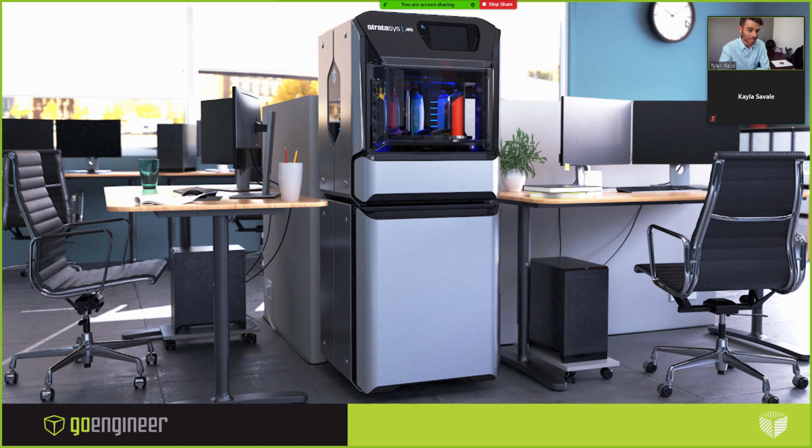Quick reminder, this is the intended environment for the J55. This gives you a little bit of a sense of the size of the system. The overall footprint is not much larger than the build size. They did a great job of fitting a large build size into a small machine. And they were able to do that because of the kinematic system or the mechanical system of the printer.